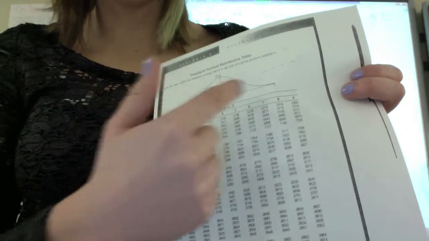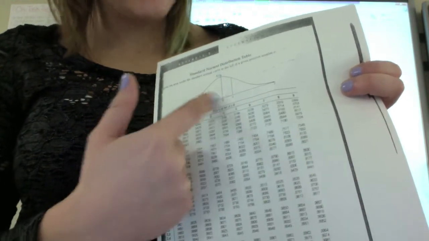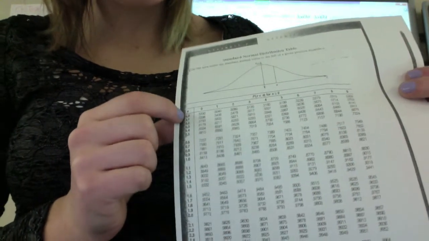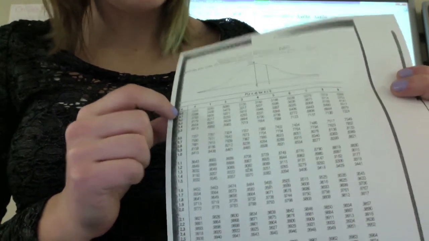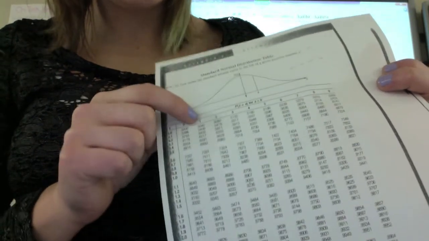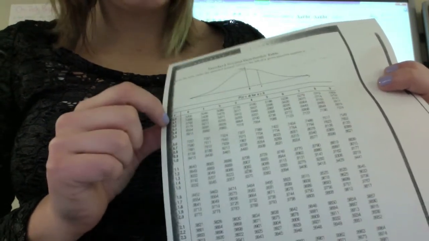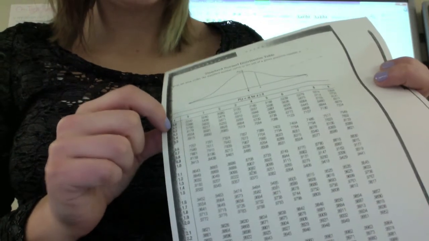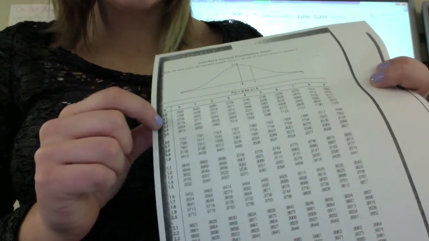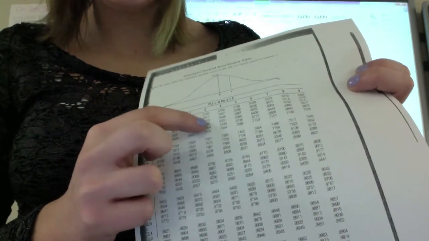I know that the whole area under the curve is 1, so half of that would be 0.5. Then if I want to look at 0.01, I look at the 0.0 here, and then I go over to the 1. So that would be 0.01. If I want 0.23, I would go down to 0.2, and I would go over to 3. Okay, so that's how you read the chart.